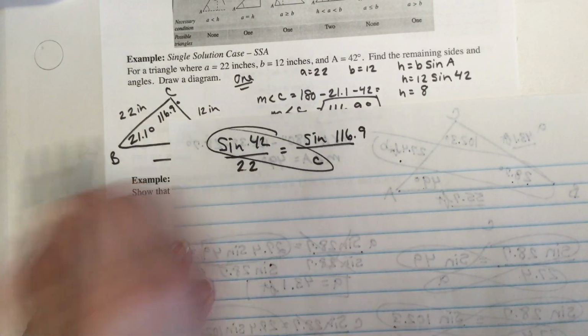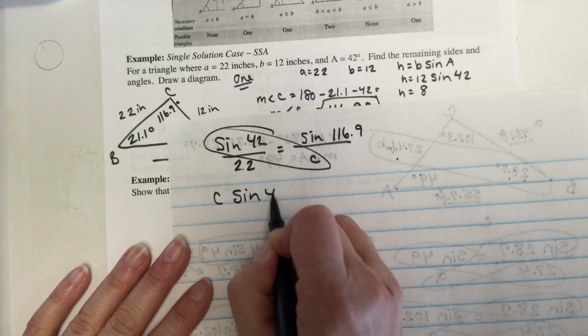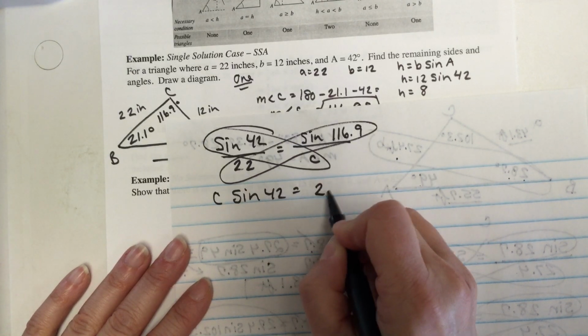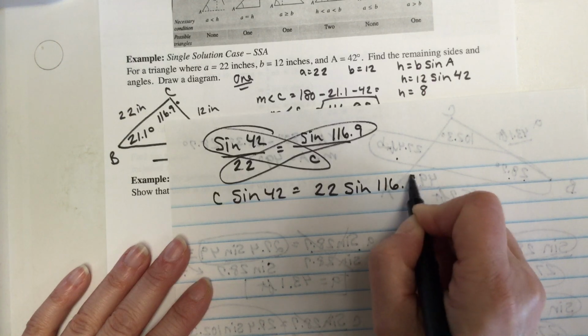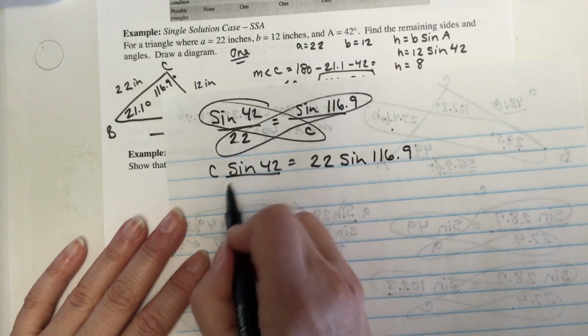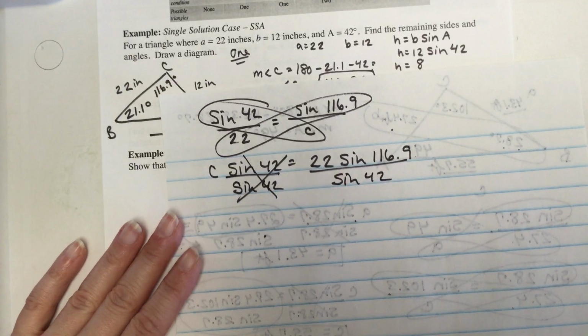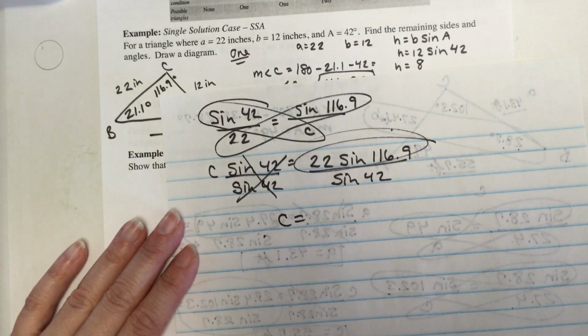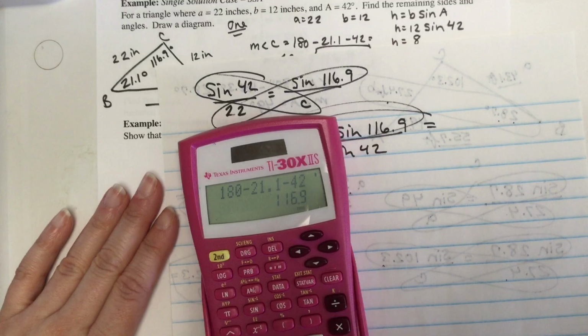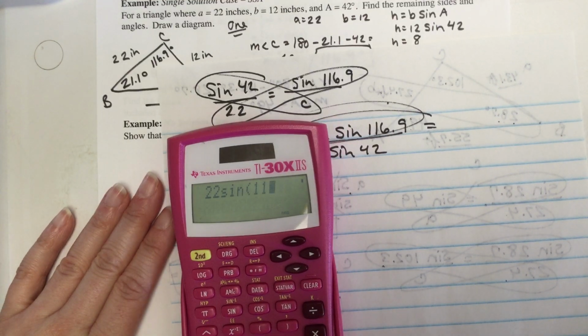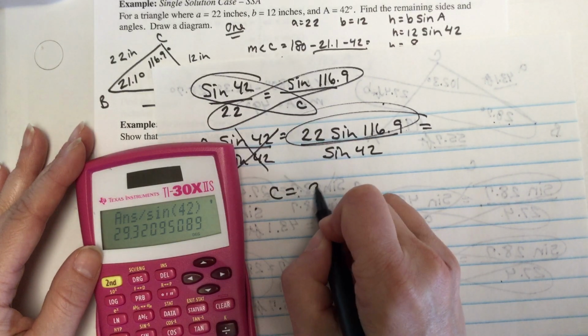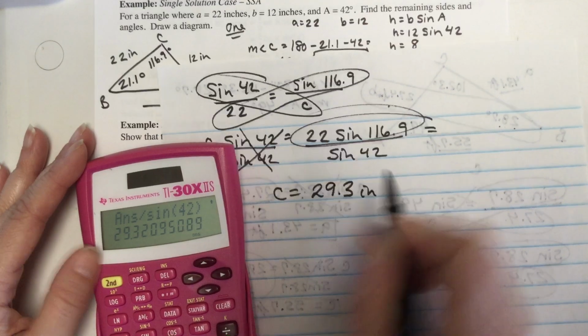Cross multiply. So I have C times the sine of 42 equals 22 times the sine of 116.9. If I want to solve for C, I need to divide both sides by the sine of 42. So C equals, calculate the top, hit equals, then divide by the bottom. 22 times the sine of 116.9 equals, that's the top. Now divide by the sine of 42, hit equals, my side C is approximately 29.3 inches.